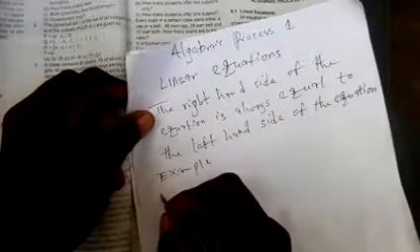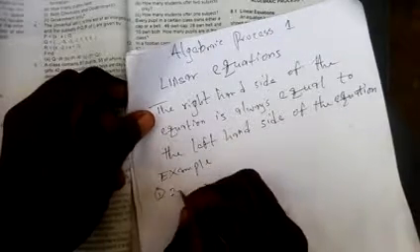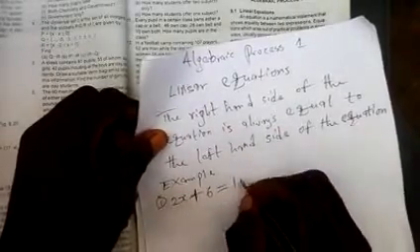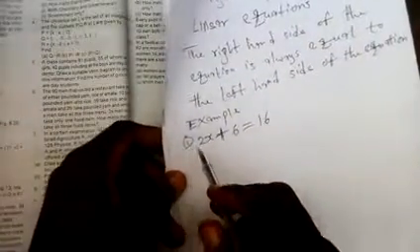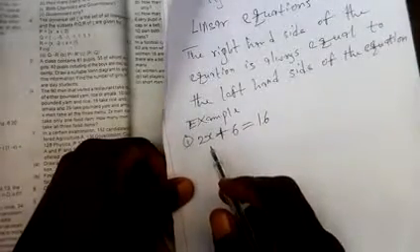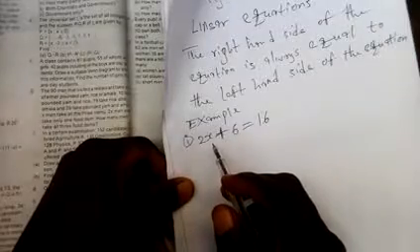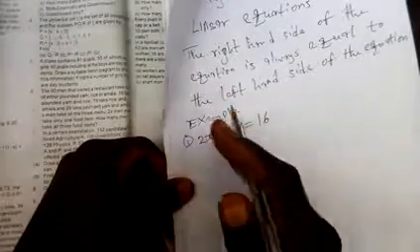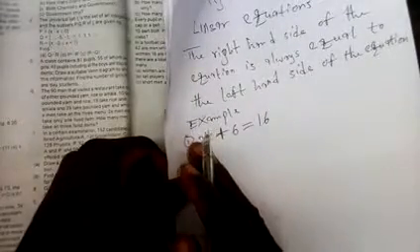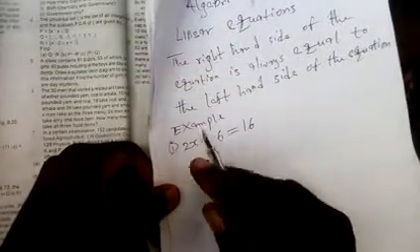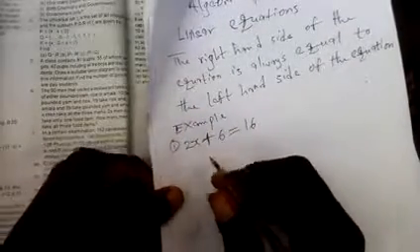Example 1. 2x plus 6 equals 16, and we're asked to find the value of x. The first thing that you should do is to collect the like terms. That is, the terms that have the variable x should be moved to one side, either the right hand side or the left hand side, and the constant values should be moved to the other side of the equation.